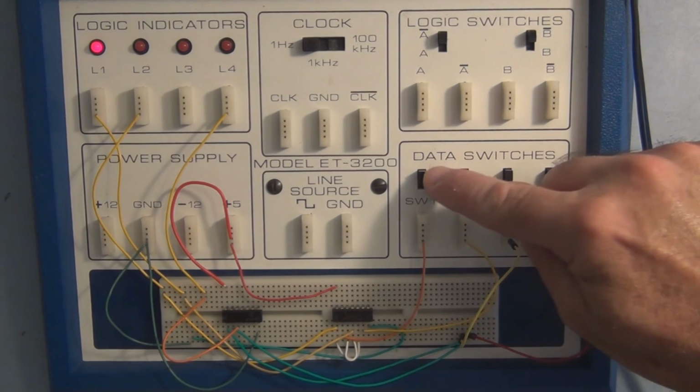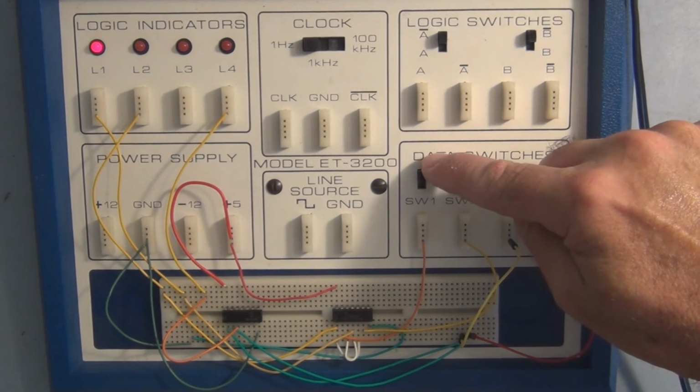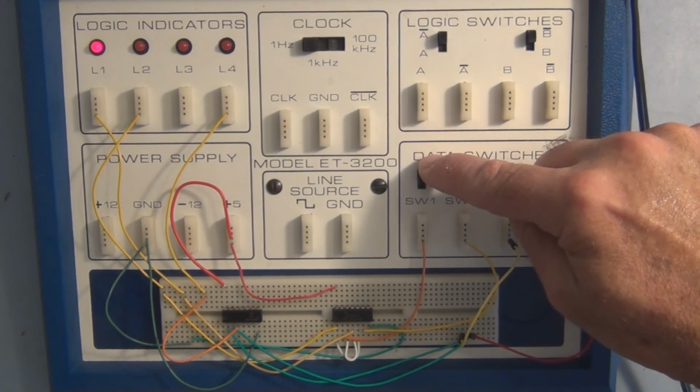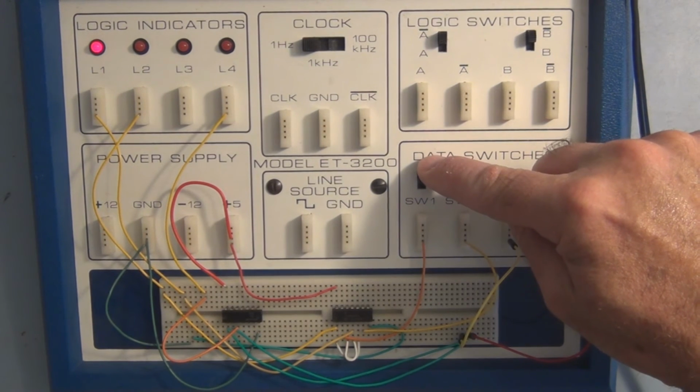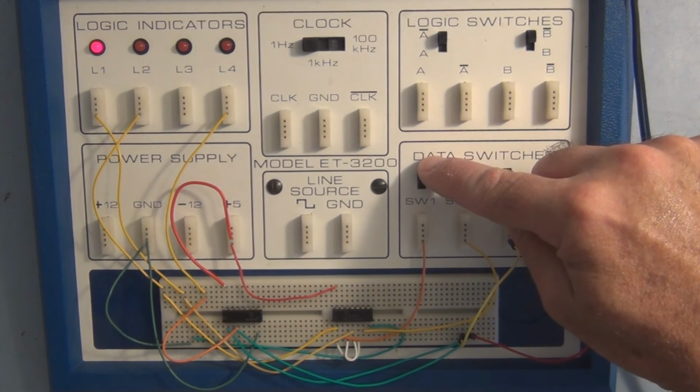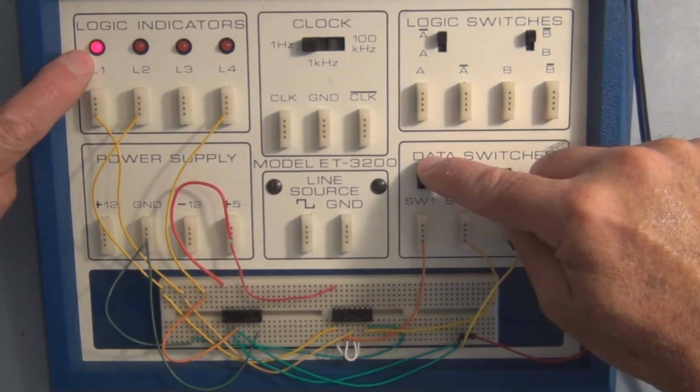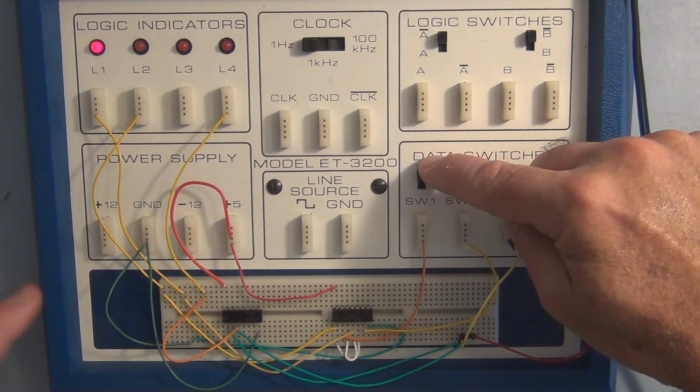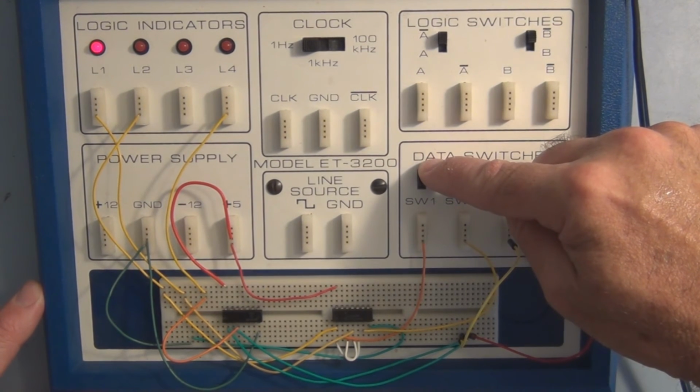Well, let's look at what happens when the set input goes back to 0. Remember, 0 and 0 doesn't change anything. It remembers what happened in the past. So the present is we've set Q to a 1 and Q naught to 0. Let's put this down to 0 now.